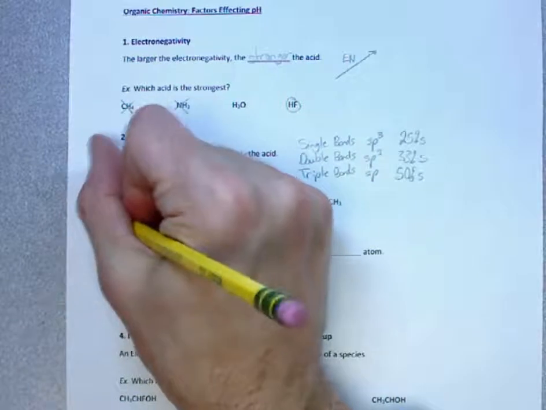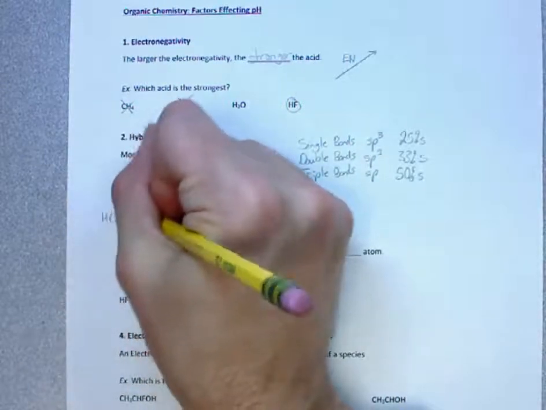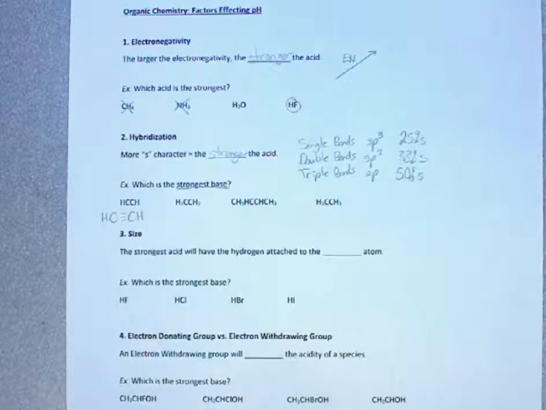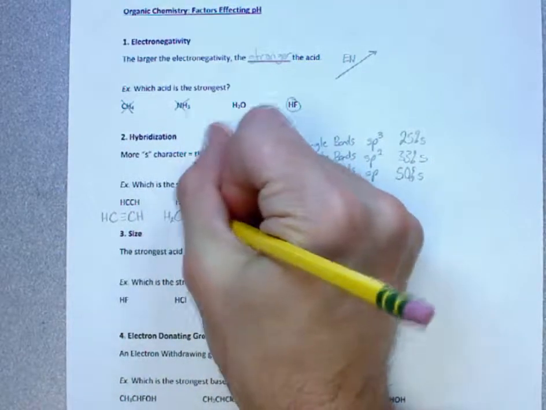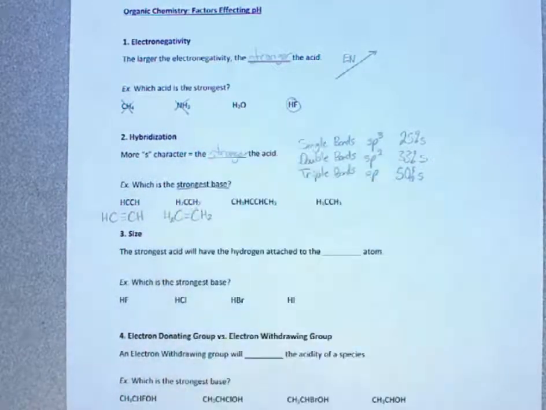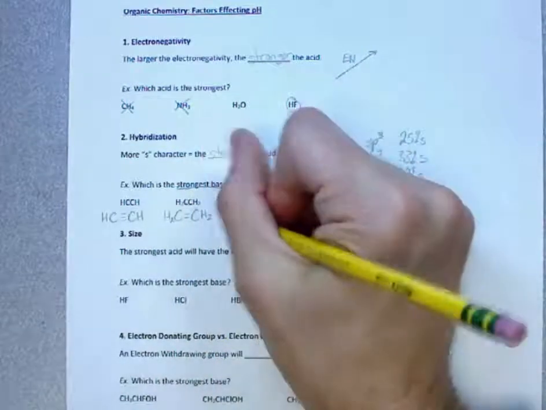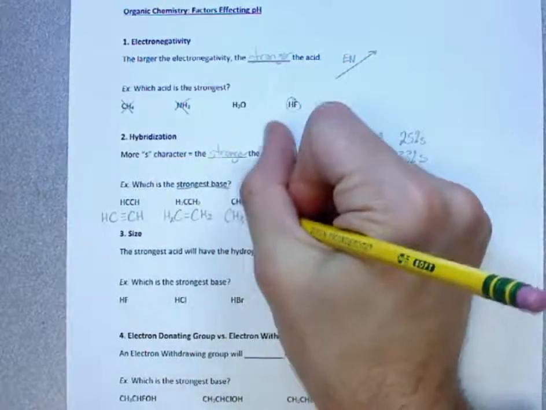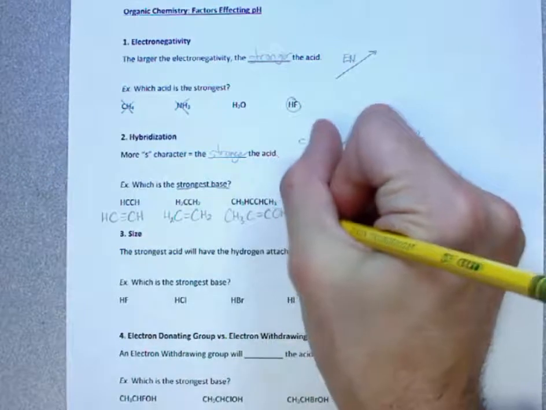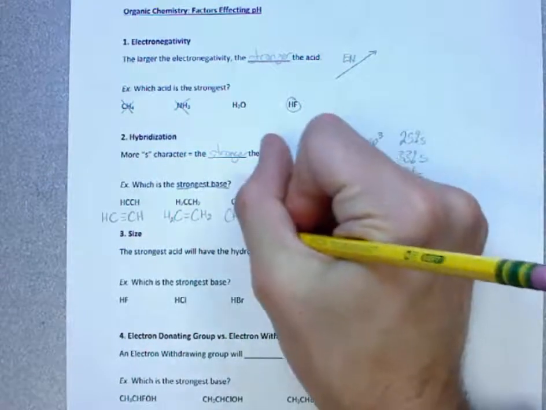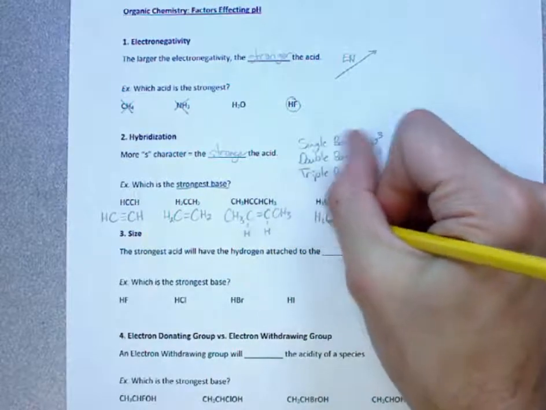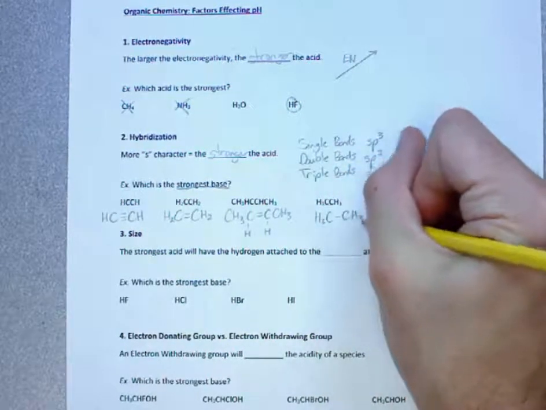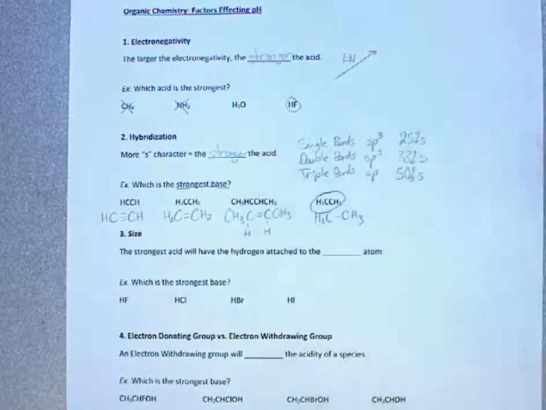And so for our structures, we have a triple bond, we have a double bond, we have another double bond, and then for this we have a single bond. So the correct answer is going to be ethane.